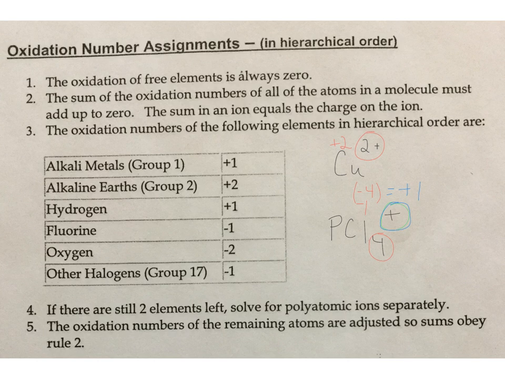So what does that make our phosphorus? Well, our phosphorus in this case then must end up being a +5 total to make that all add up to +1. So the +5 is the oxidation number of our phosphorus here, and the chlorine is -1.